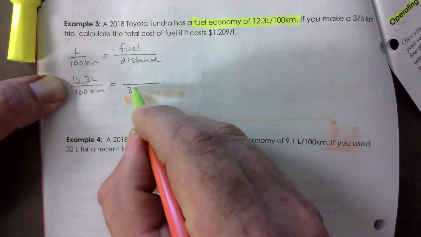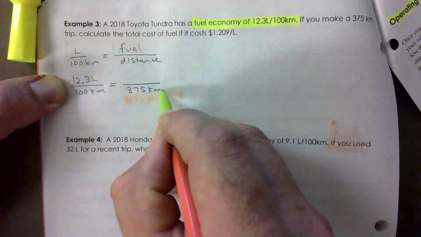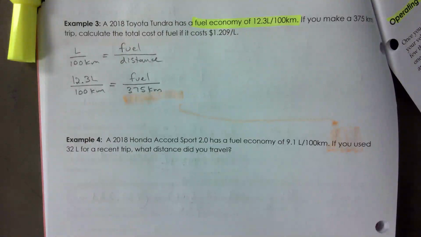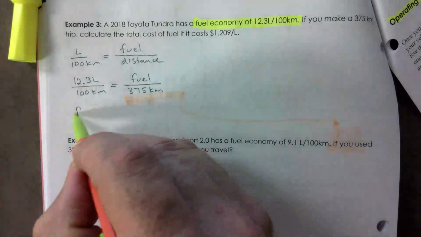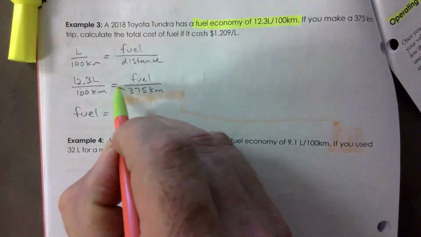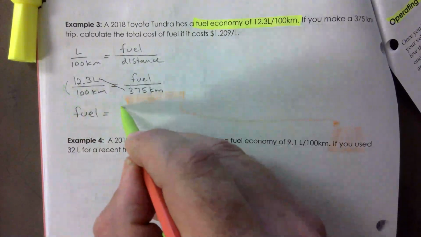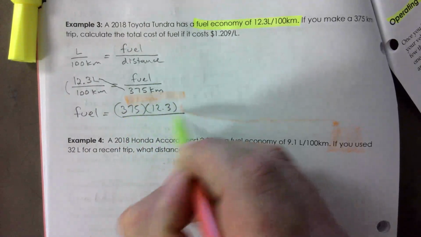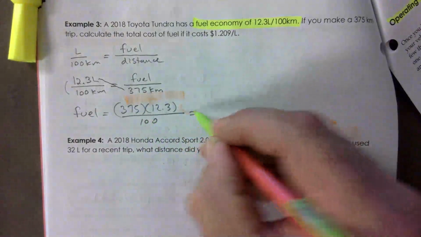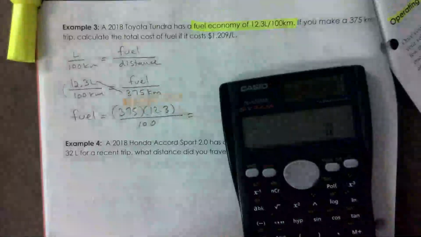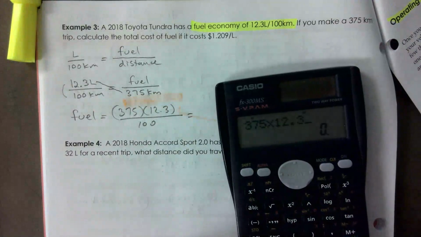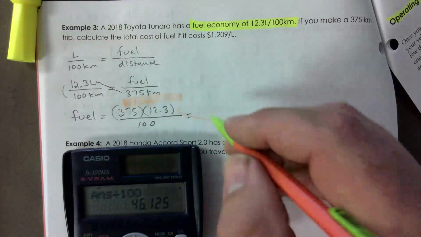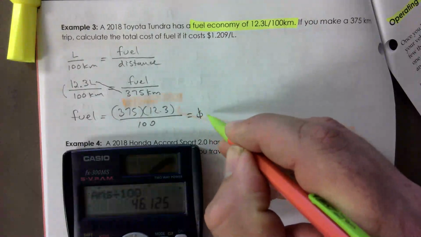And this is fuel. You can call it liters, whatever you want. So fuel is going to be this times this divided by that. Calculate that. There aren't very many fuel economy questions out there, but you need to be prepared.